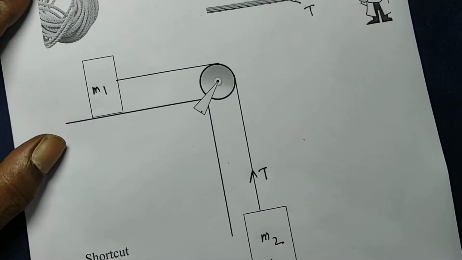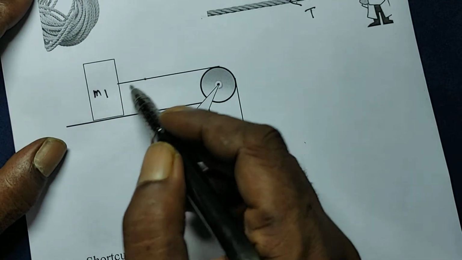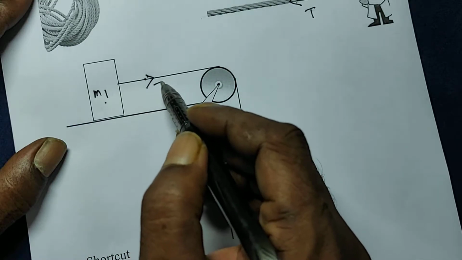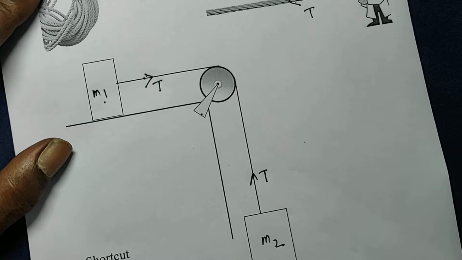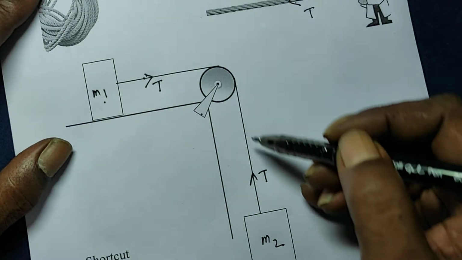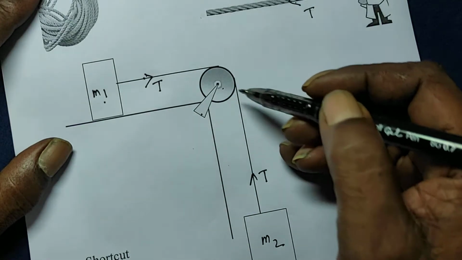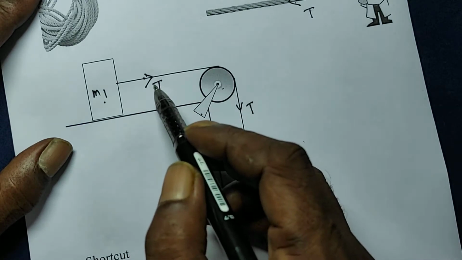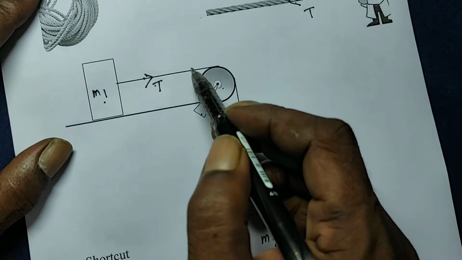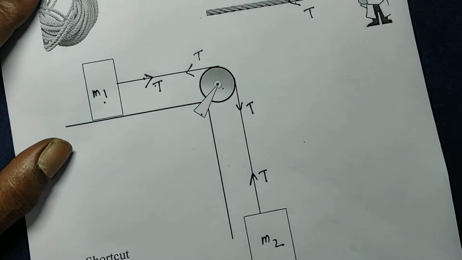Not a stretchable string. So here the tension for this mass will be away from it, the same tension T, because it is the same string. Now if you consider the tension for this pulley, it will be away from the pulley, and if you consider this tension for this pulley, it will be away from the pulley, right?